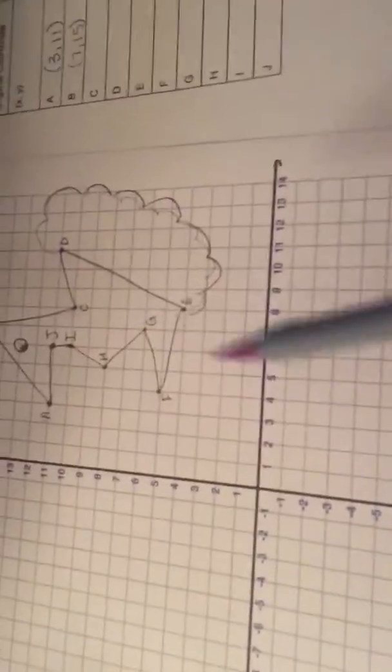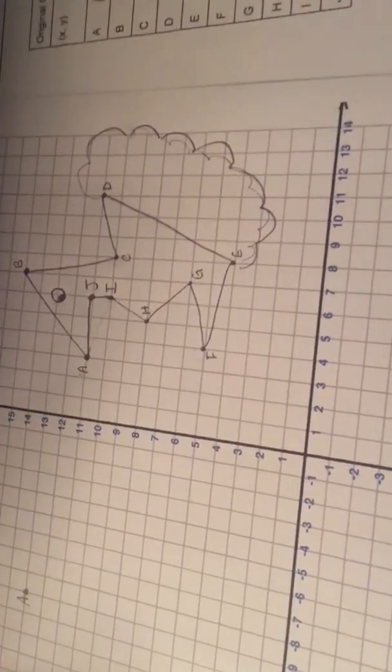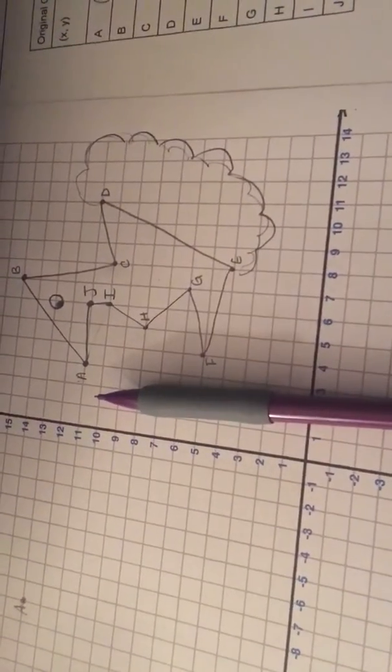And make sure that you turn this document in. This can be right in Google Docs. Go ahead and type it in. Now take a picture of your actual drawing and send that to me too. Any questions, let me know.